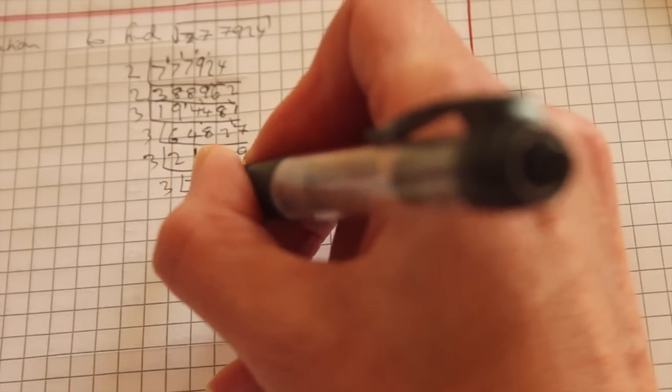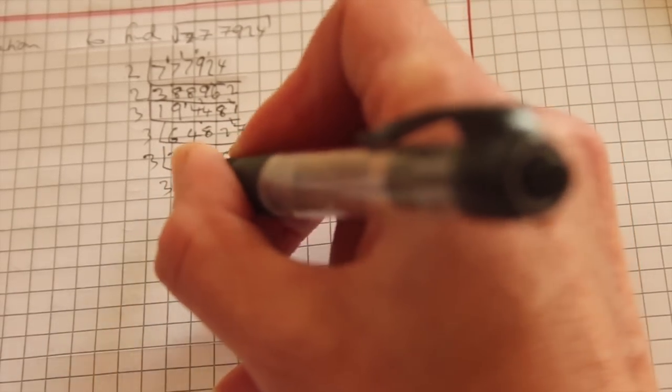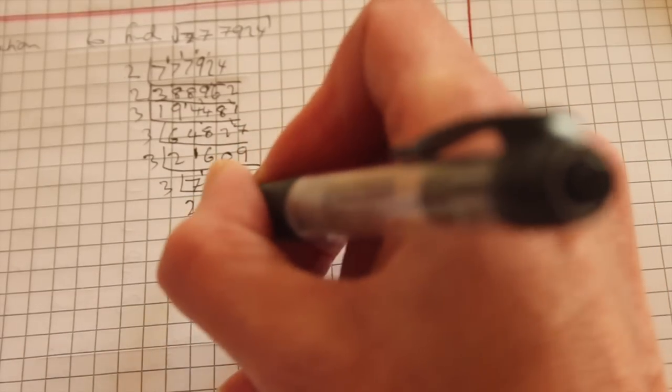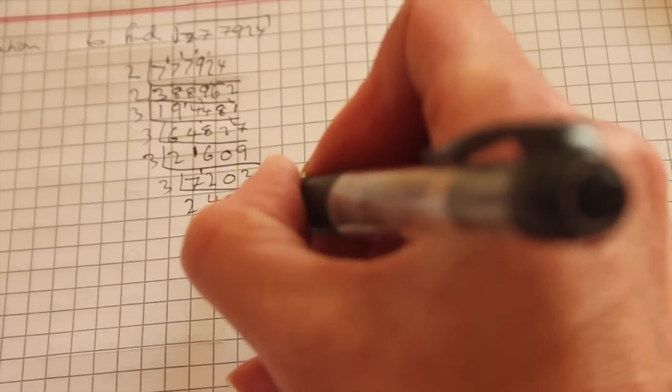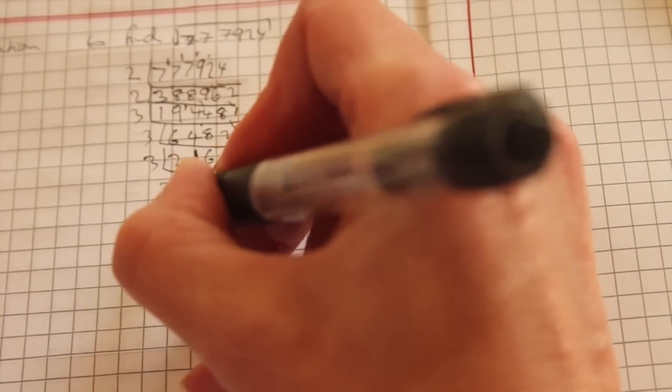3 into 7 goes twice with 1 over. 3 into 12 goes 4 times. 3 into 0 and 3 into 1. I can't divide it by 3 anymore. It doesn't go in. 5 doesn't go in. So I'm going to try dividing by 7.